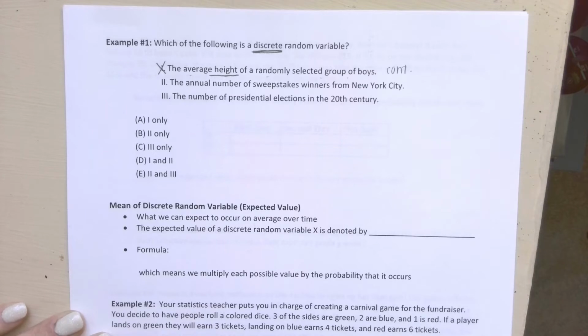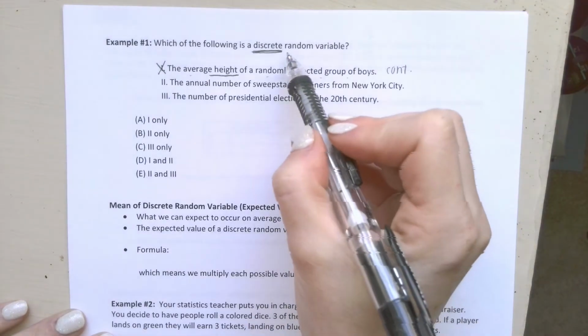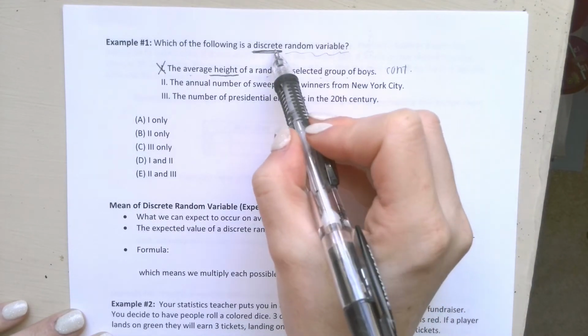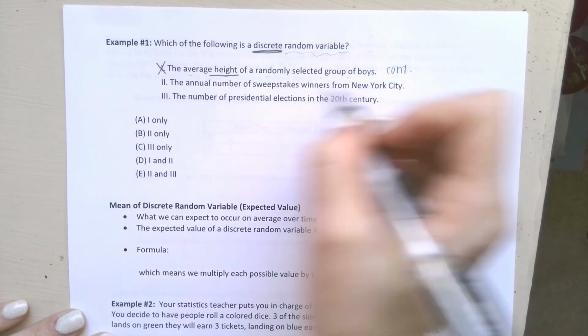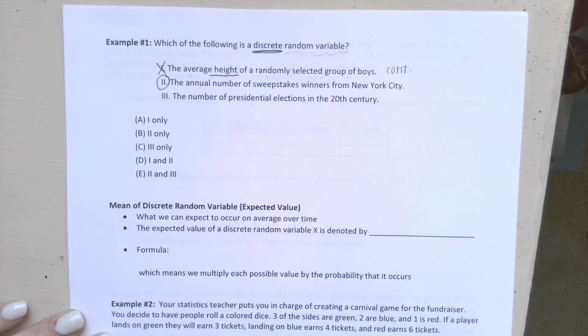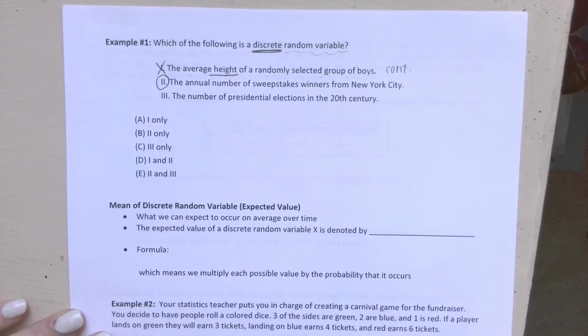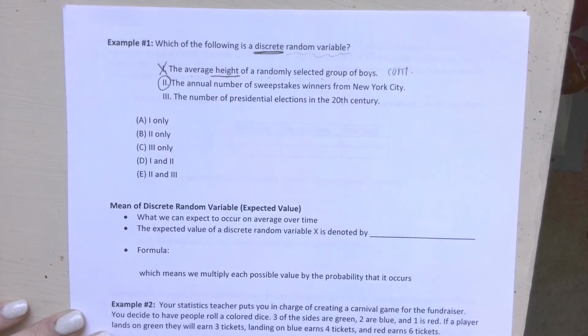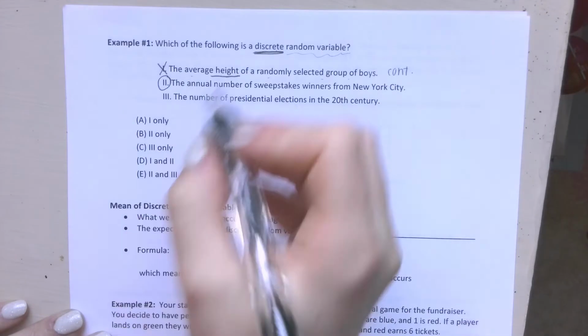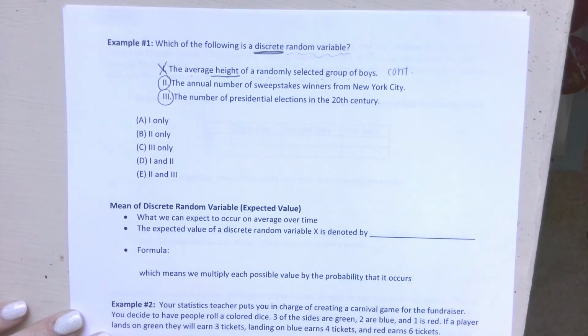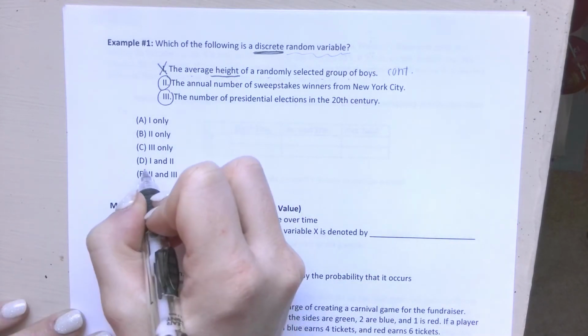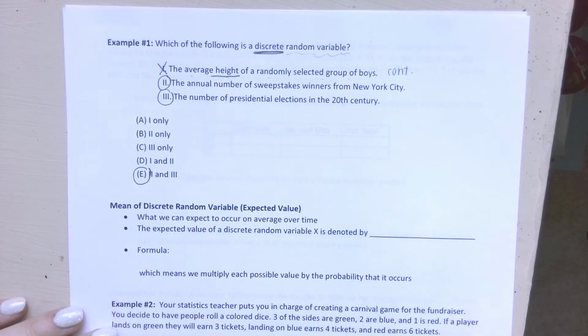2 says the annual number of sweepstakes winners from New York City. This is something that seems random to me, so it fits the random variable category. And is it discrete? Is it something I can count? Yes, it definitely is. There's a definite number of winners. Maybe it's 0, maybe it's 4, but it's something that's countable. And 3 says the number of presidential elections in the 20th century. Again, this is something that's countable, so I would agree that that is discrete. So 2 and 3 would be my answer.